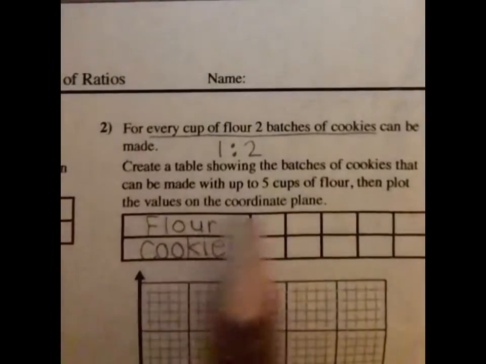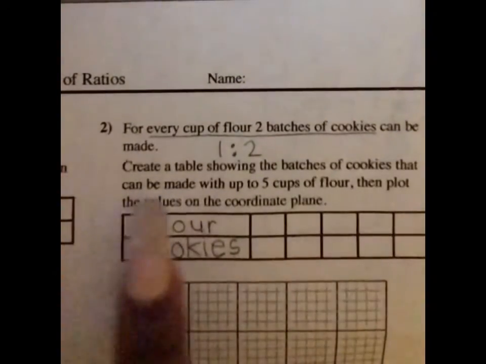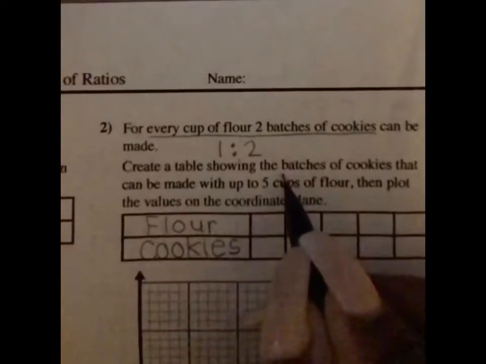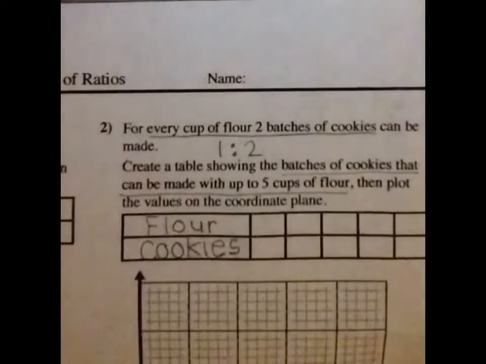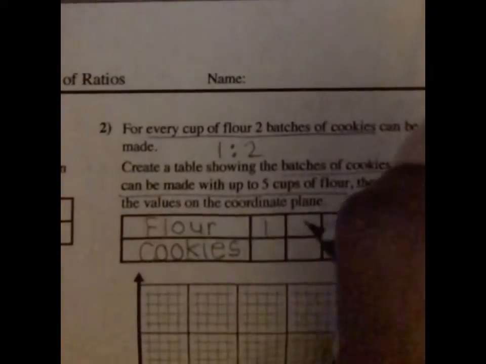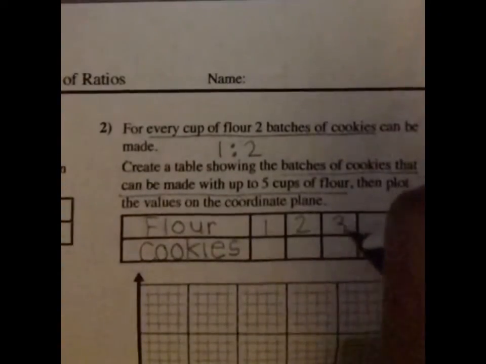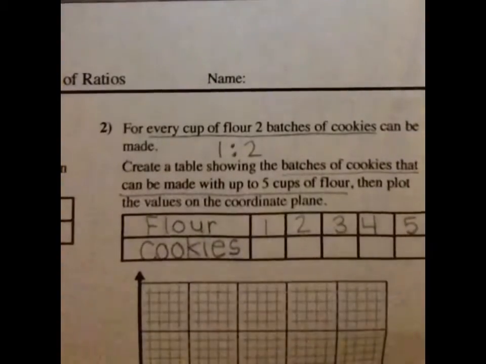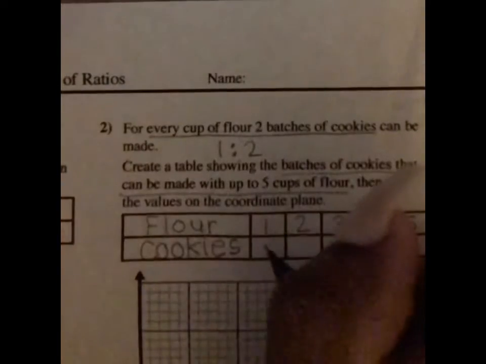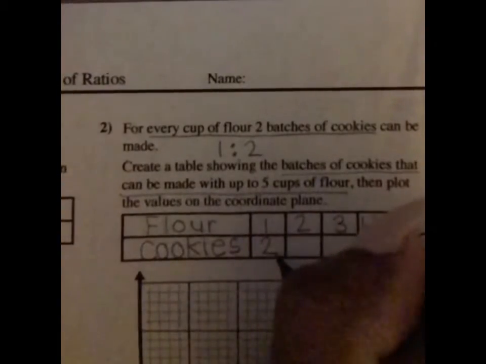And they want us to see how many batches of cookies can be made with up to 5 cups of flour. So we're going to write 1, 2, 3, 4, 5 for the amount of cups that we're trying to find. And we're going to write the amount of cookies that each will make. Now, we already know that 1 cup of flour makes 2 batches of cookies, so we're going to write the 2 there.